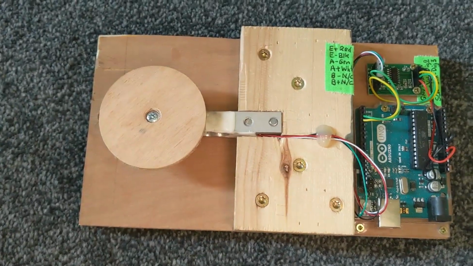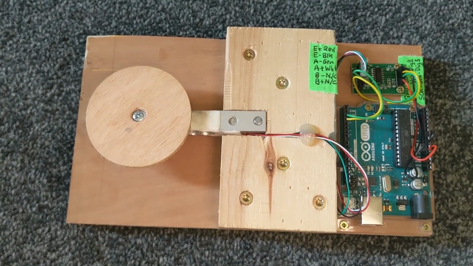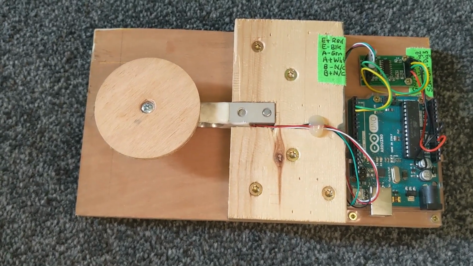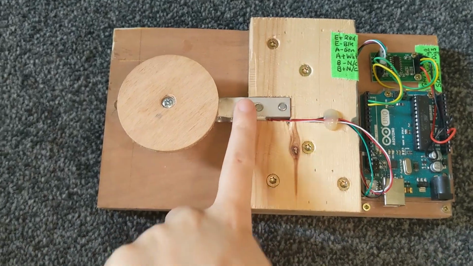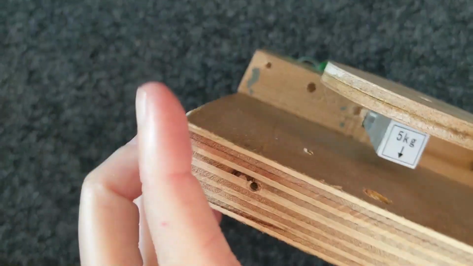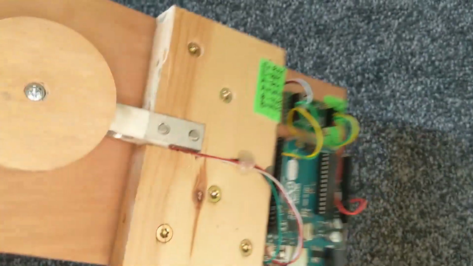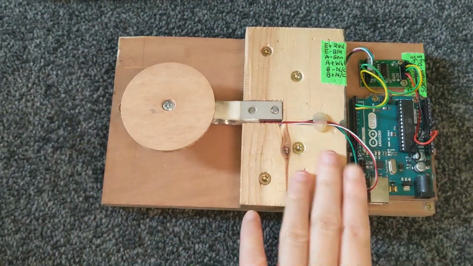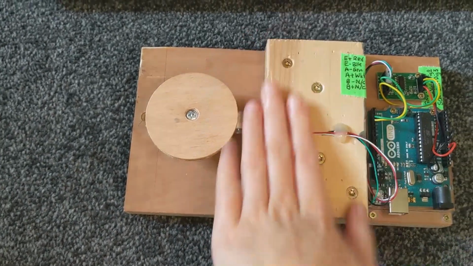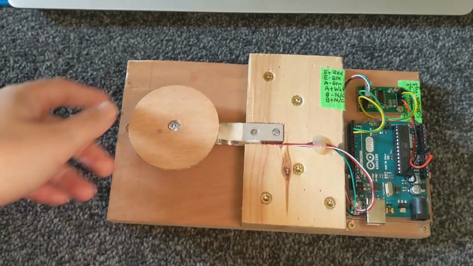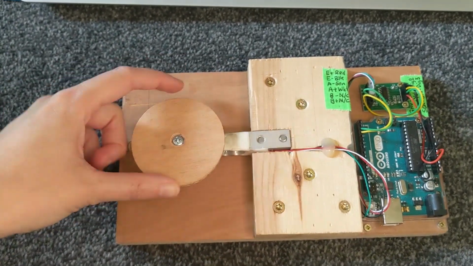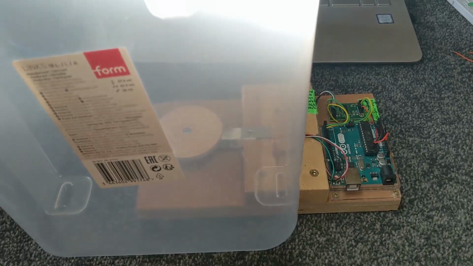So this is a prototype of the mechanics for the interactive bank, and this sort of shows how it would work. So what we've got here, this is a load cell, and this one is 5 kg, 5 kilograms. And this is attached to this block of wood to keep it in place. So it's stuck in one place here. And then on this side, you've got a platform where a section of the bin would sit like that.